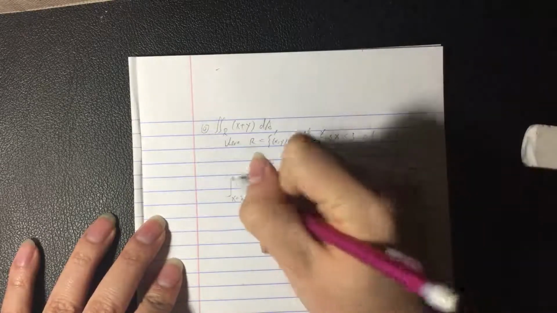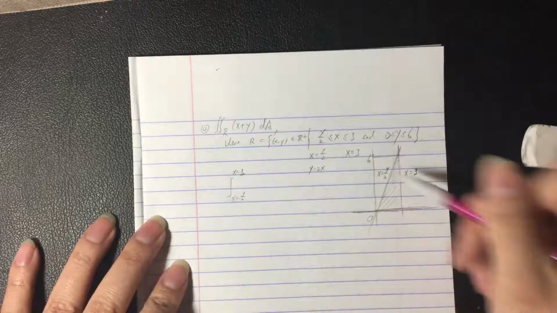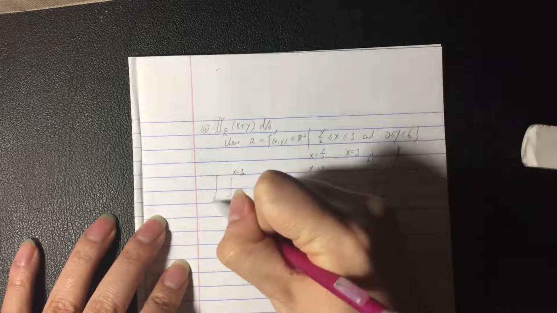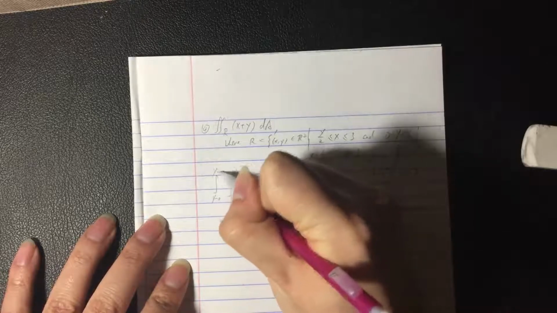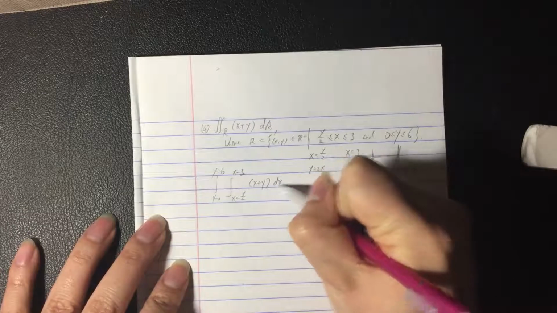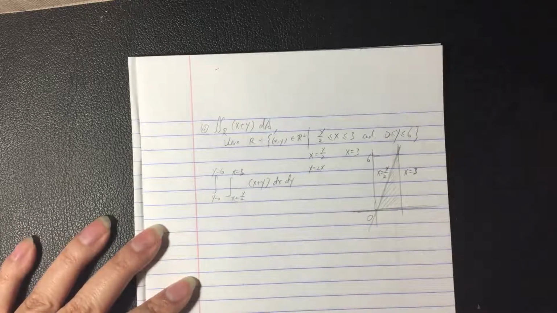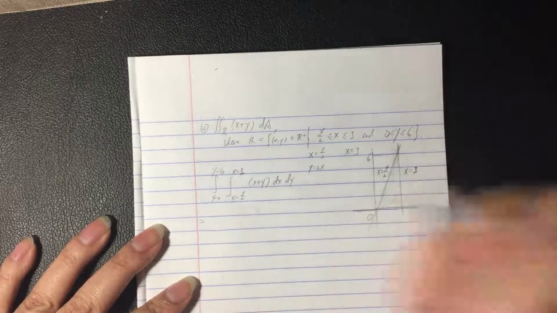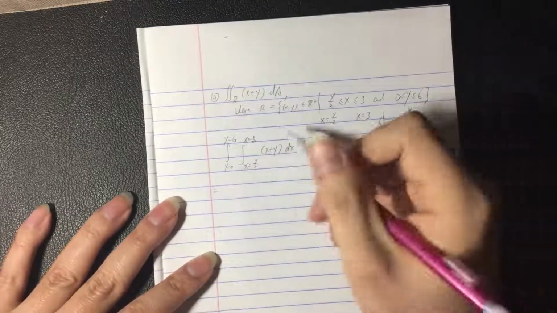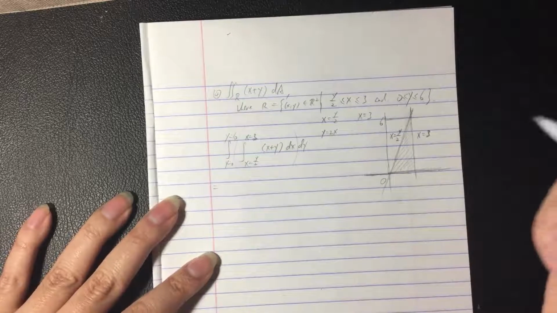Right bound is x equal to 3. And y is from 0 to 6. x plus y dx dy. Then let's solve the integral. Do the inner integral first. Take antiderivative with respect to x.